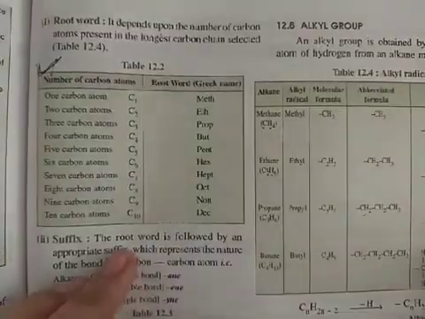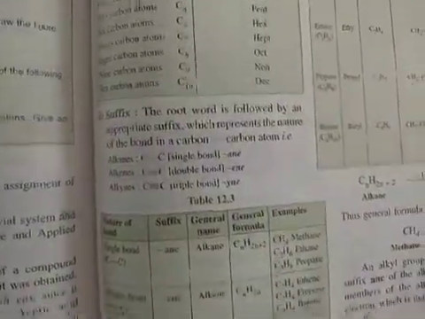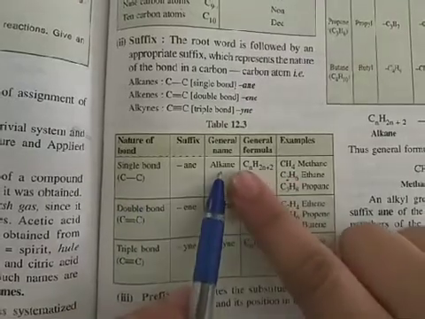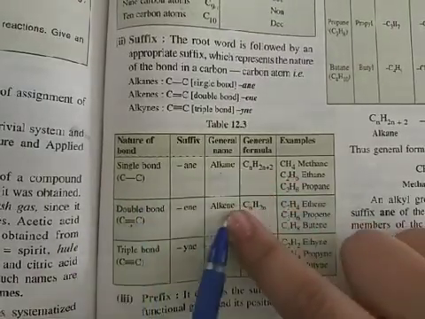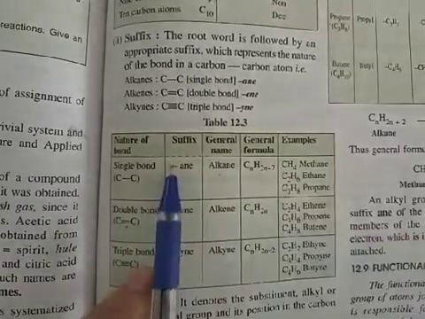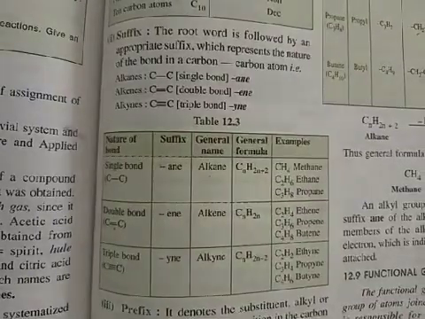Okay, so this is what you can see here. What is a single bond? In this table they have also explained it. Single bonds are the examples of alkane. Double bonds are the examples of alkene. Triple bonds are the examples of alkyne. You have to use the suffix ane, ene, yne, right? And accordingly you have to write it.